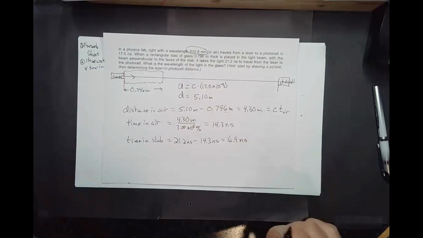Okay. Well, so now I know how long it takes the light to travel this 0.796 meters, and so that will let me figure out the speed of light in the slab.